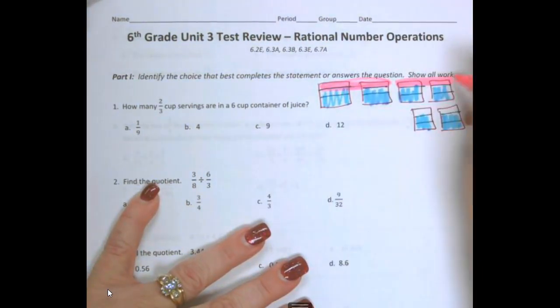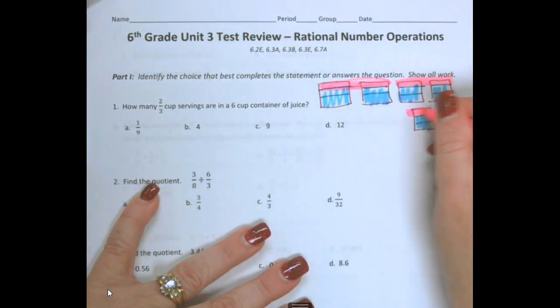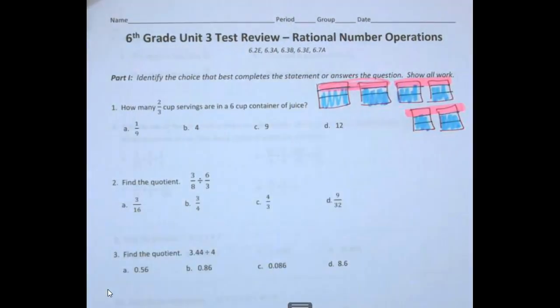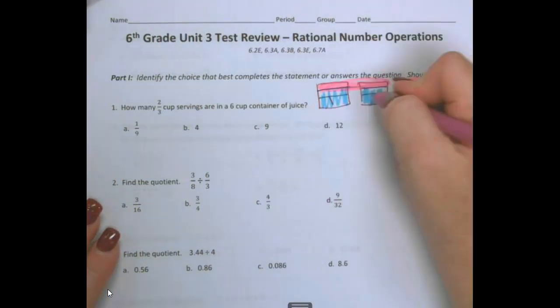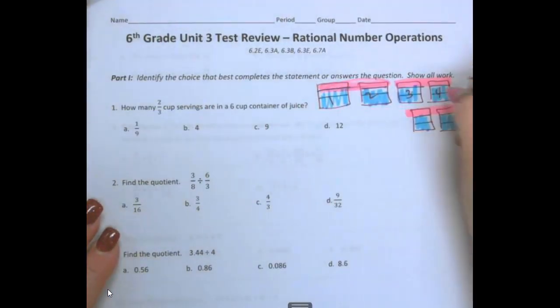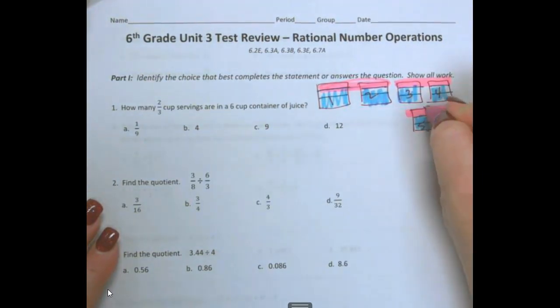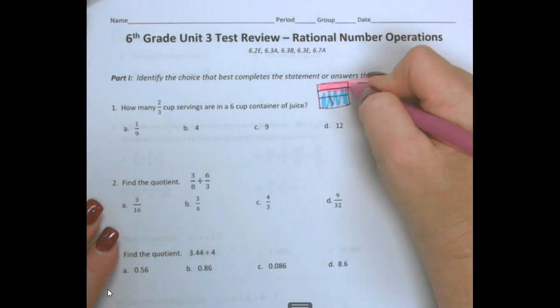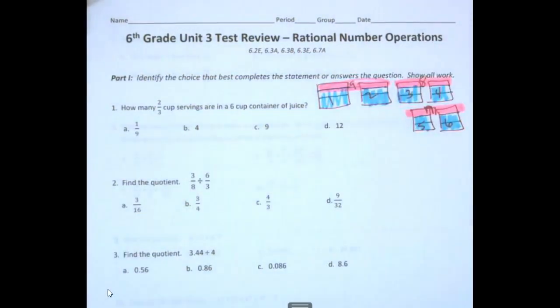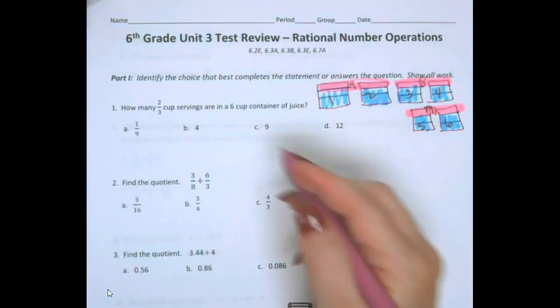Here's another 2/3. And here's another 2/3. So this is 1, 2, 3, 4, 5, 6, 7, 8, 9. So my answer is 9.